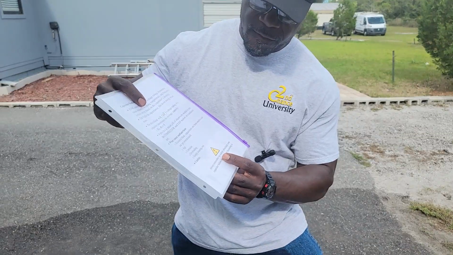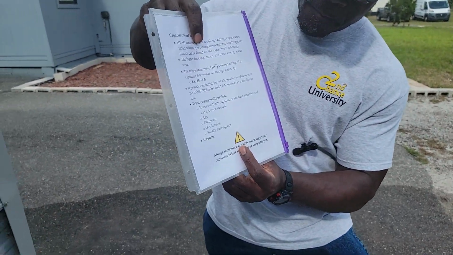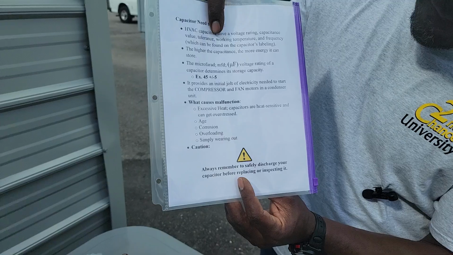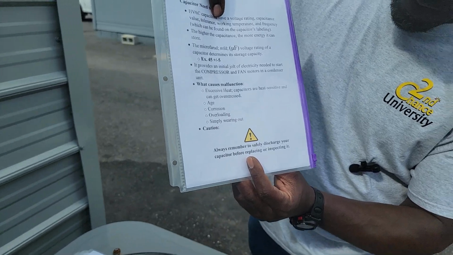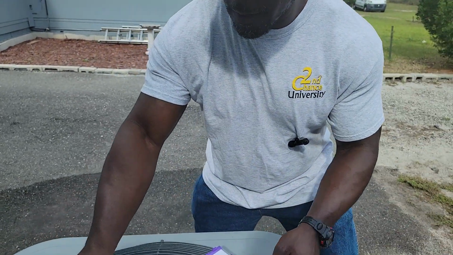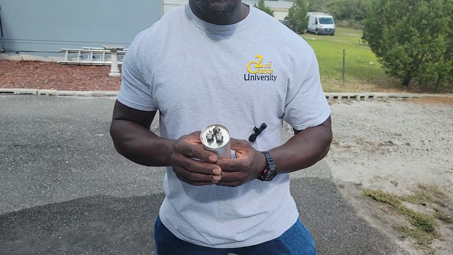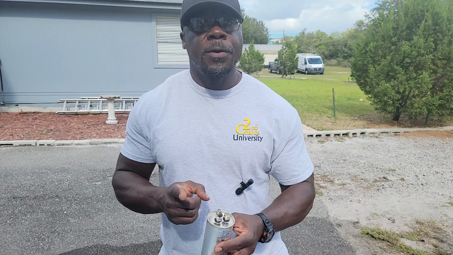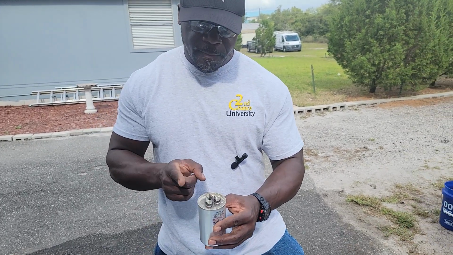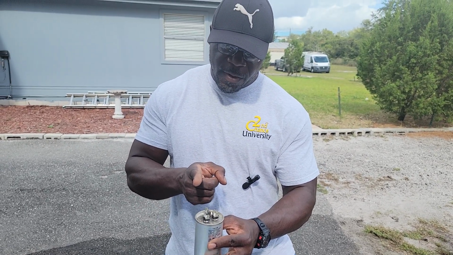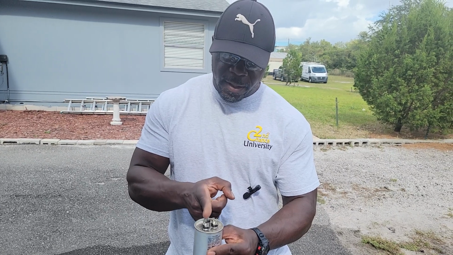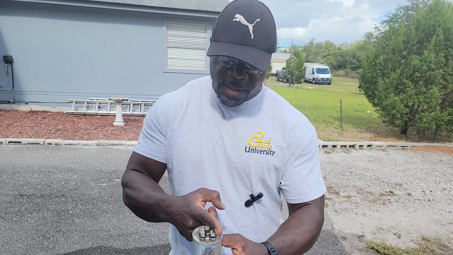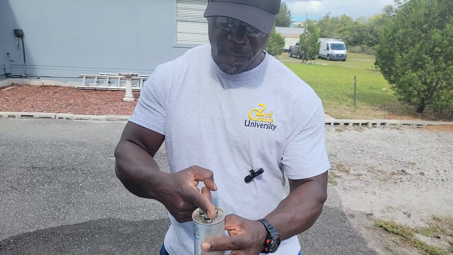Now here, this is very important. I'm going to end here with a caution. Always remember to safely discharge your capacitor before replacing or inspecting it. Whenever you want to discharge, it's real easy. You're going to take a screwdriver or your 11-in-1, and when you disconnect it, you place it between each of those terminals all the way around, like so, and that's going to discharge it. Once you discharge the capacitor, then it's safe to handle.